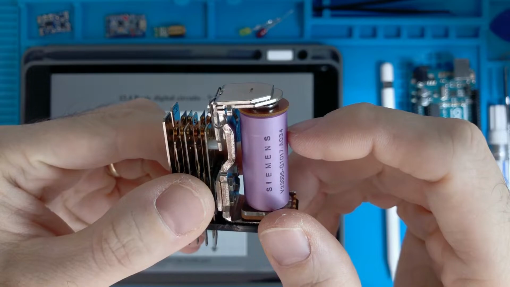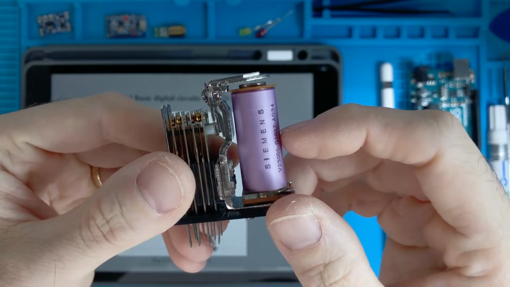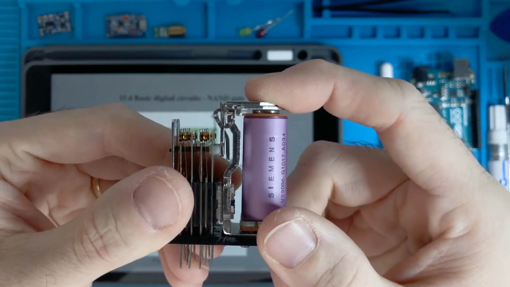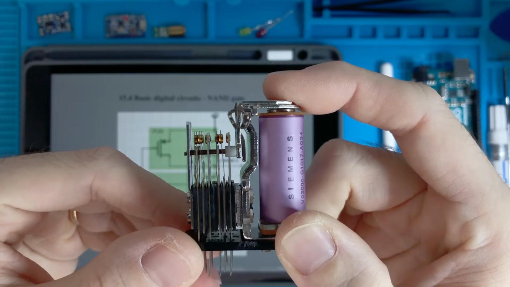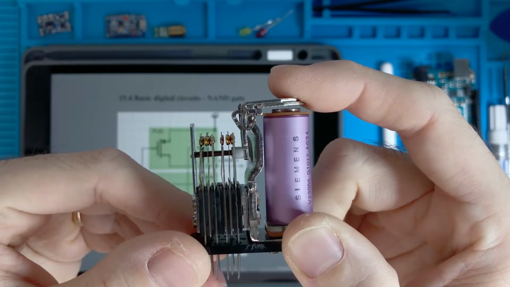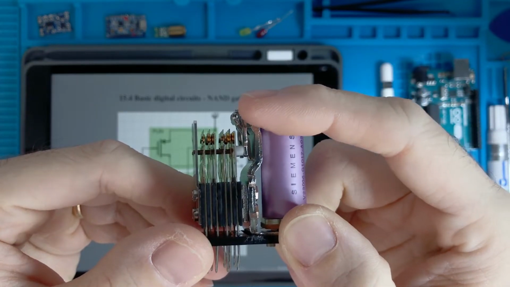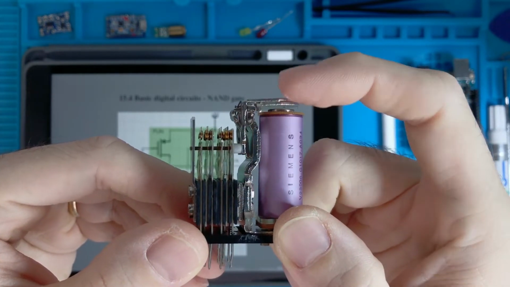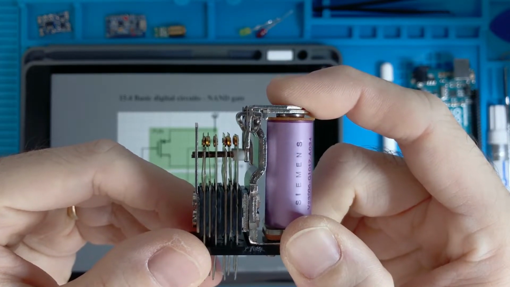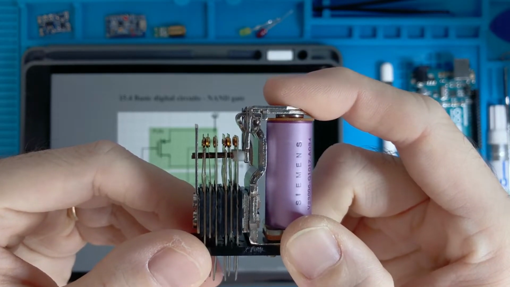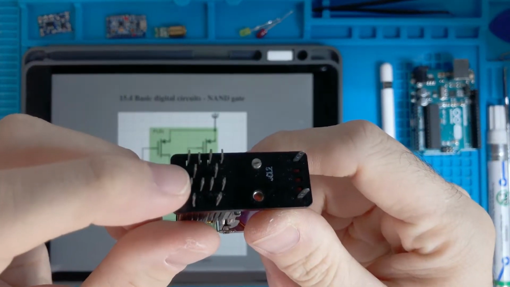Then we know that the inductor will produce a magnetic field, and this magnetic field will pull this piece of metal, which is made of iron, so it's magnetic metal, and with some mechanical levers it will move these little contacts, which are switches, and here you have the contacts of the switches.